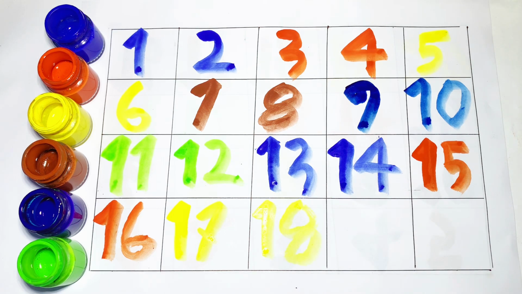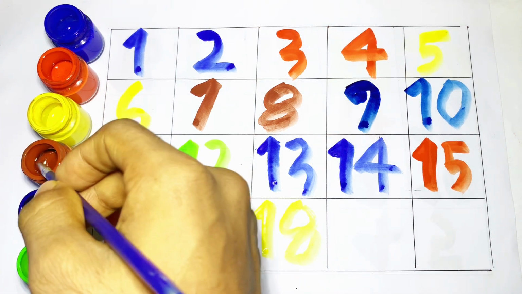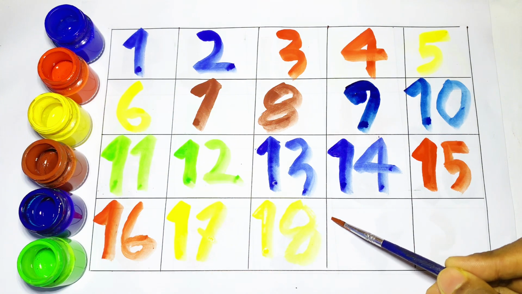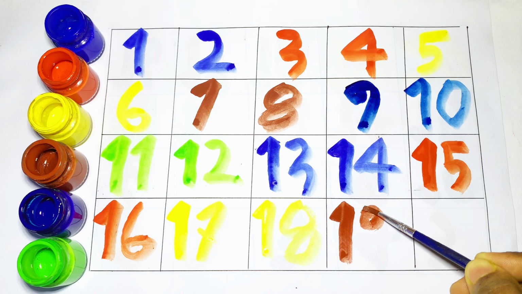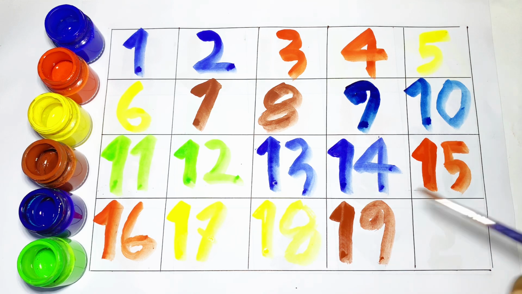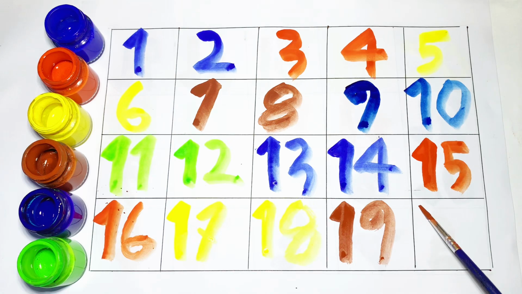Kids, now write 19. The number 19, and use brown color. Kids, again use brown color and draw 20. The last number, 20.